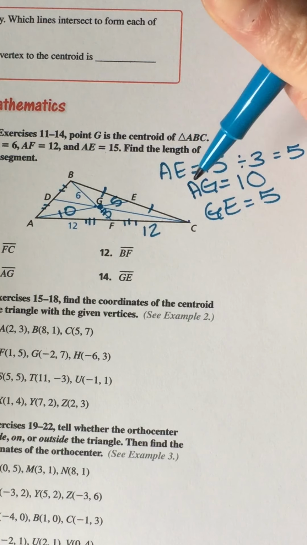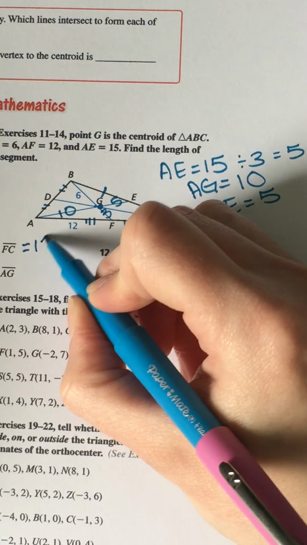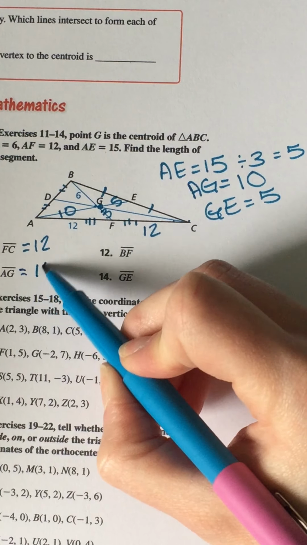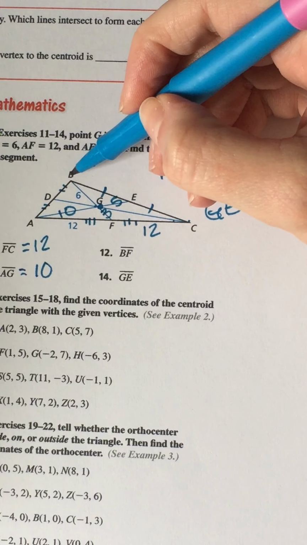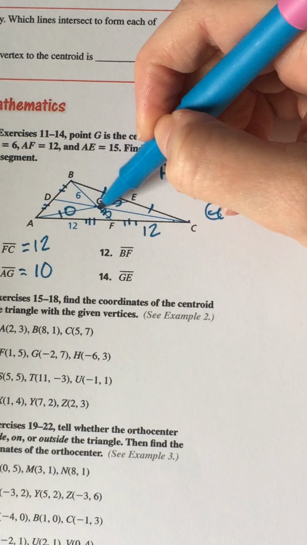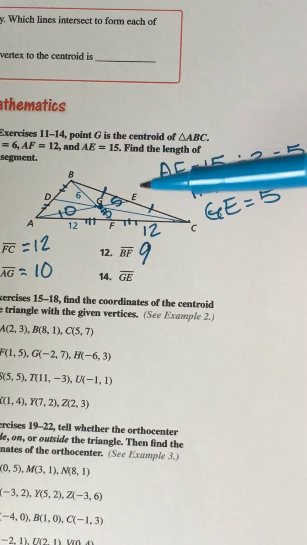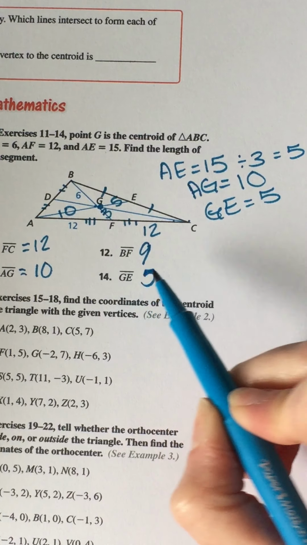So FC is 12, we got that. A to G we found is 10. B to F is 6, which was 2/3, and then our 1/3, which was 3, gives us a length of 9. And then we found out that G to E is 5.